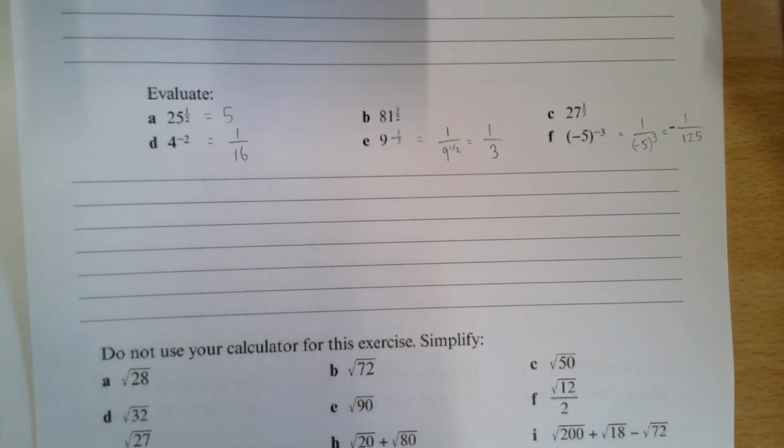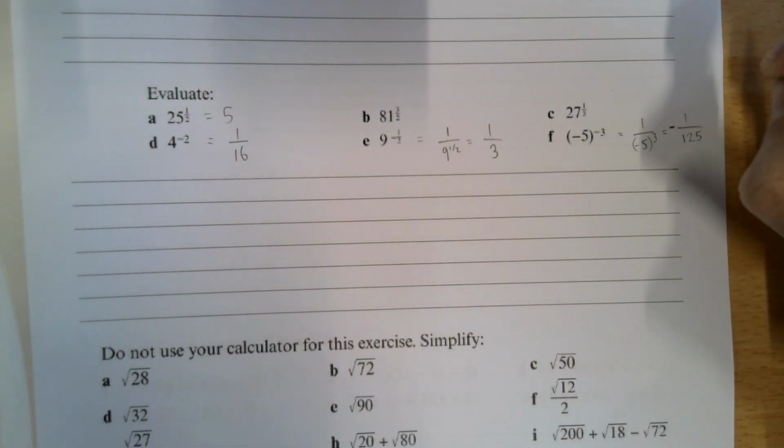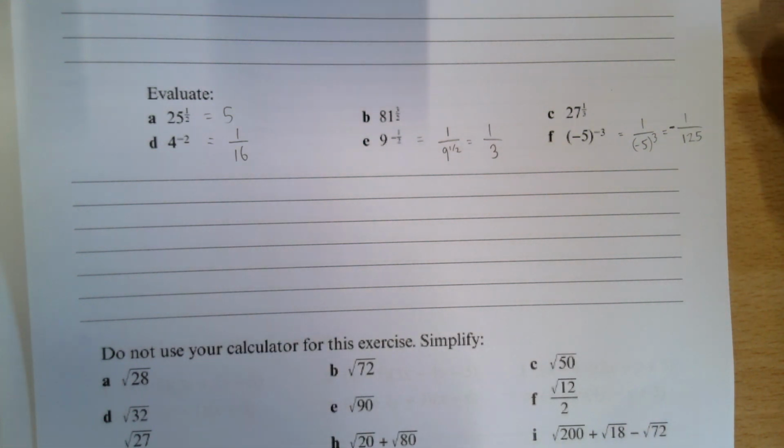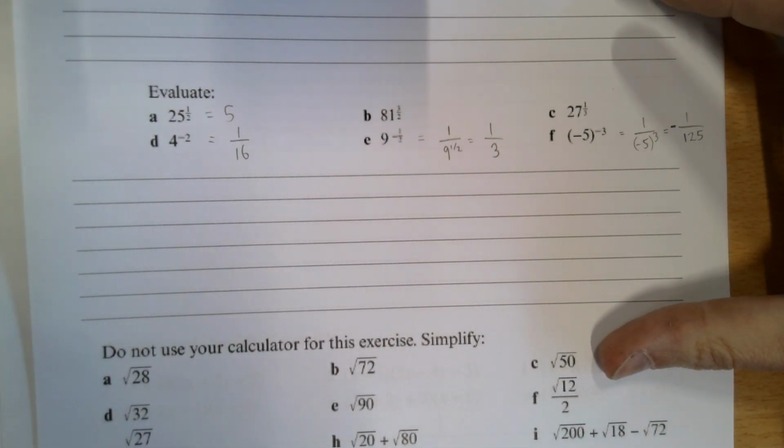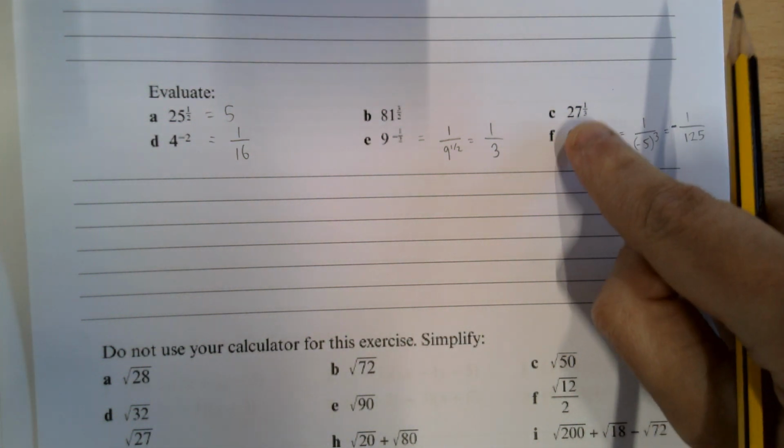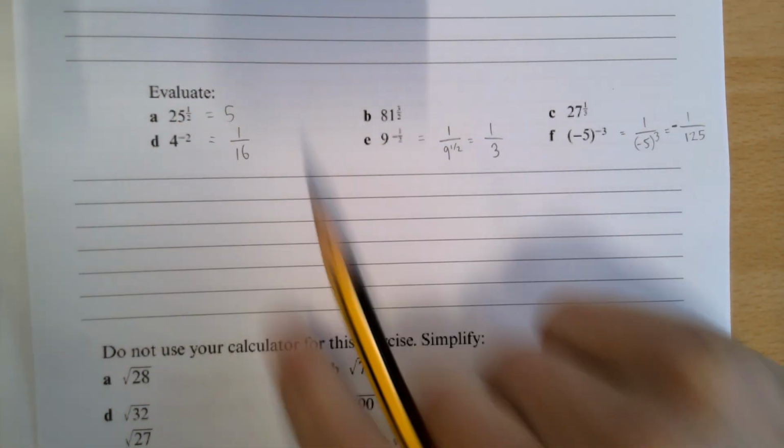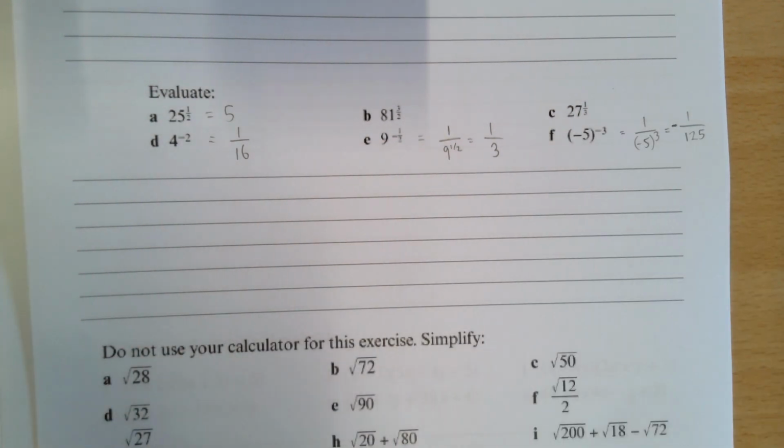All of those you can check with your calculator, but I would recommend doing it without a calculator, just because often these are letters that you can't check with your calculator, so you need to know the rules.